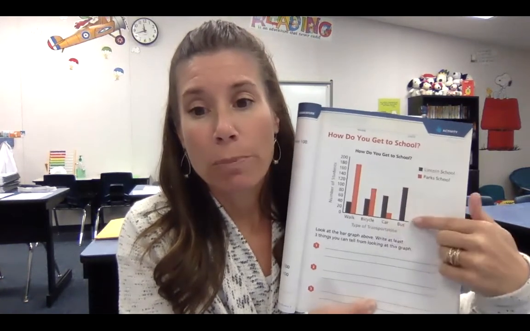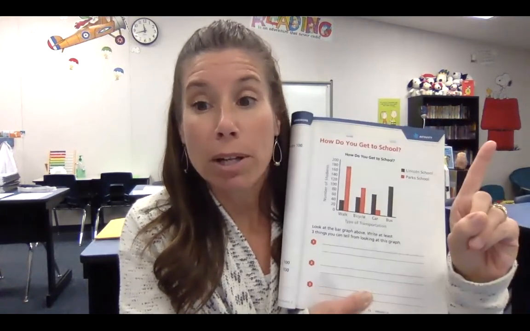Okay, so you can look at the rest of the graph, be a problem solver, and fill in 3 things that you notice about the graph. Now remember guys, we're in 3rd grade, we can't have one-word answers. Write it in a complete sentence, okay?